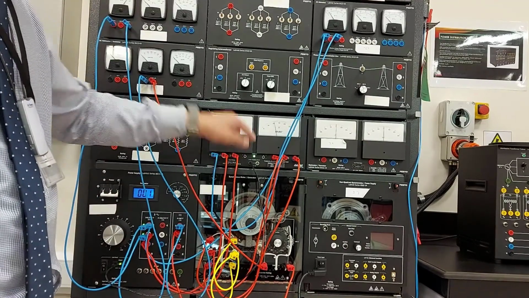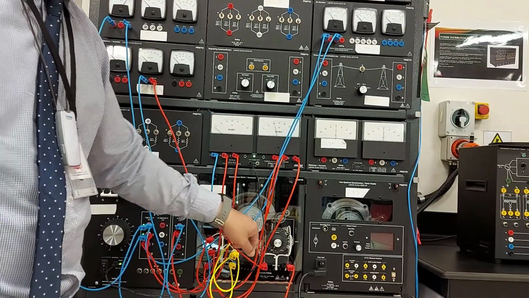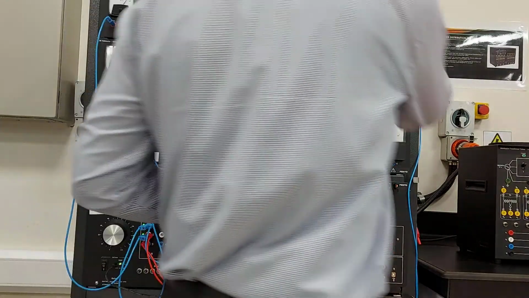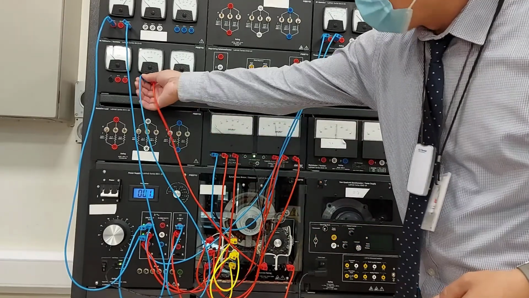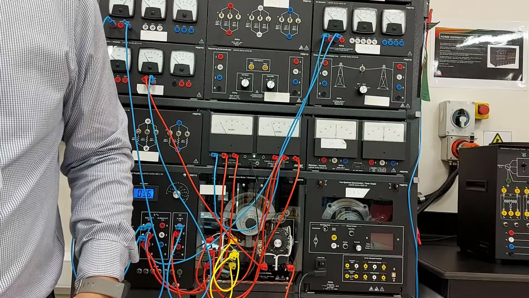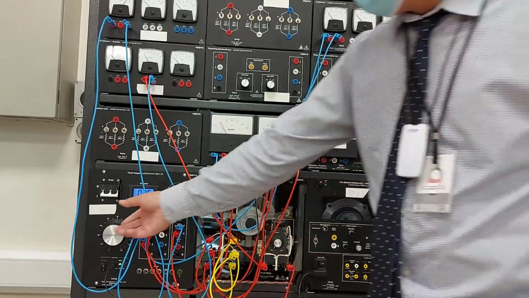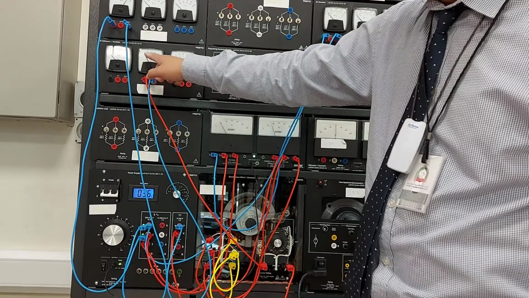Look at here. Switch on switch 1. This is your voltage, 415, and this is your current. Put this one in the minimum, switch it on, then adjust this voltage knob to make it 50 milliampere.